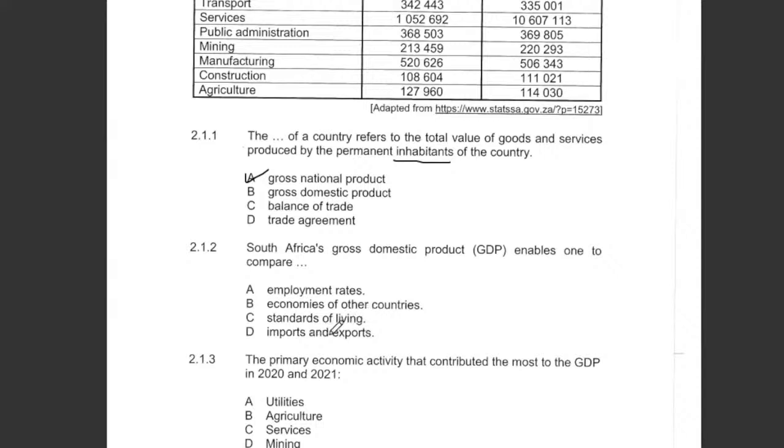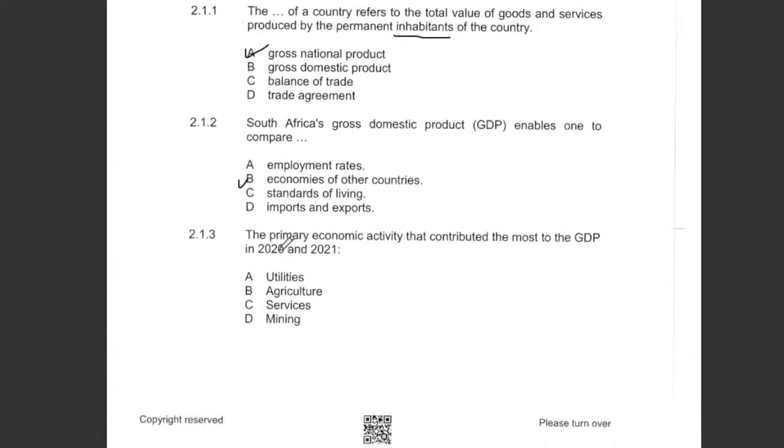Not really. Important exports, not really. Basically, they all look similar, but to me, I would choose B, economies of other countries. There's also employment. So you compare your country's GDP so that you can look at how you are performing in relation to other countries. So your performance will determine that. That's what I look at, and that's what I see.